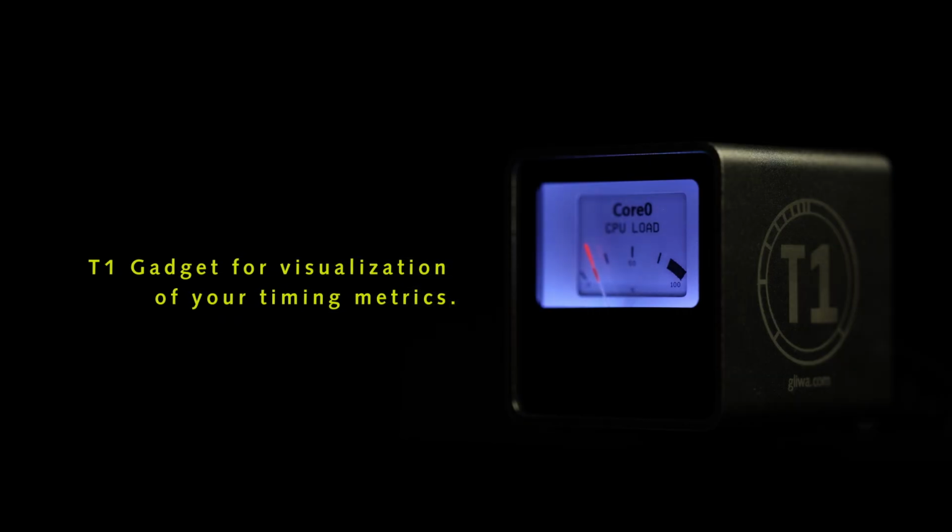You want to have the most important timing metrics always in view on your desk? T1 Gadget extends your timing cockpit to physical devices. Simply connect to your PC and configure the devices according to your needs.